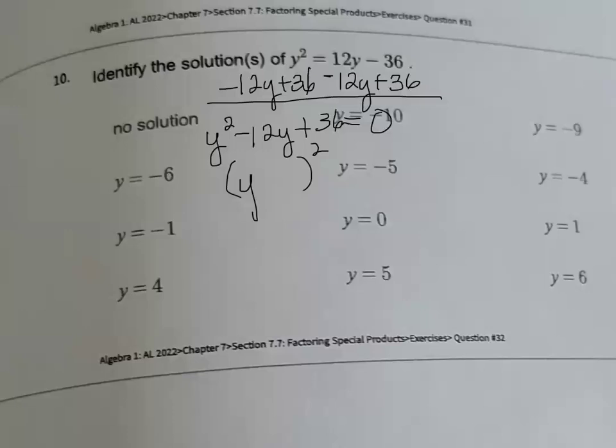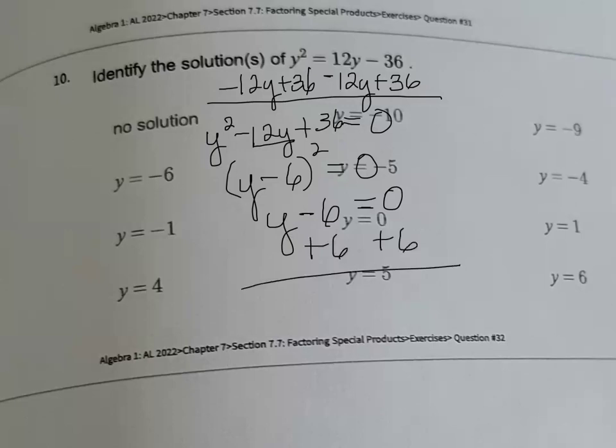Would be a y, and then minus in the middle. Square root of 36 is 6. And then check it. 2 times 6 times y is 12y. So we're good. So all we got to do is y minus 6 equals 0. So I'm going to add 6 to both sides and get y equals 6.